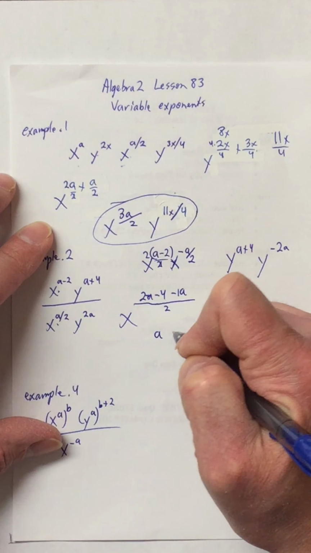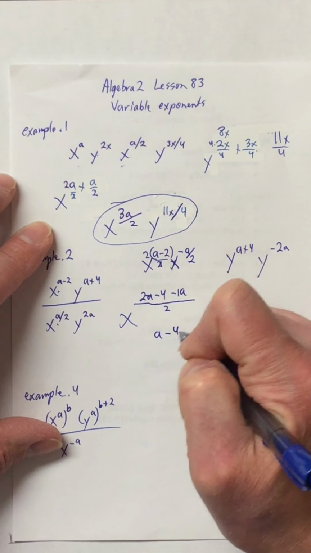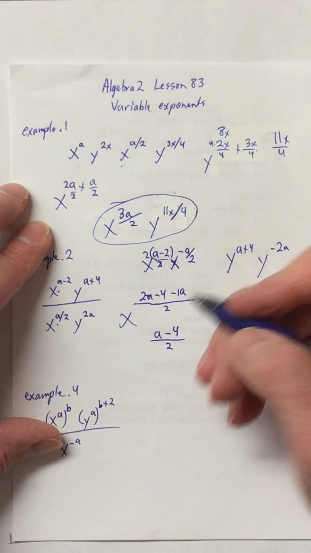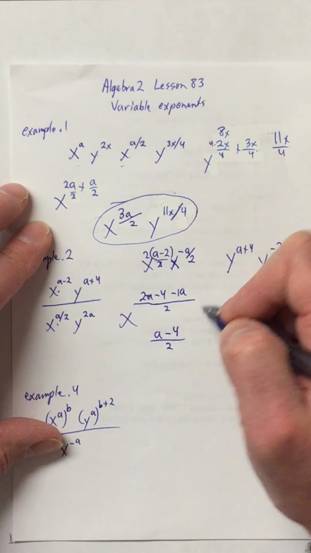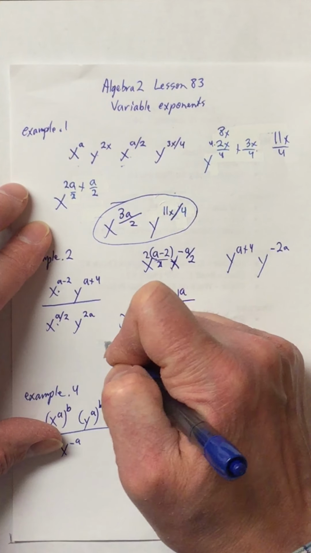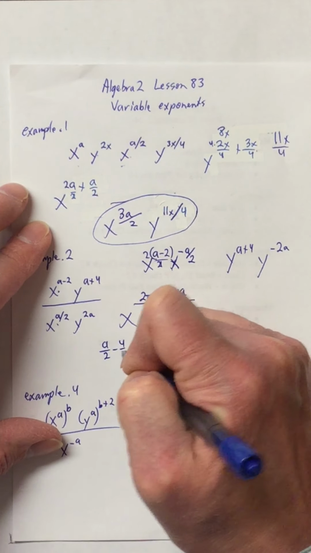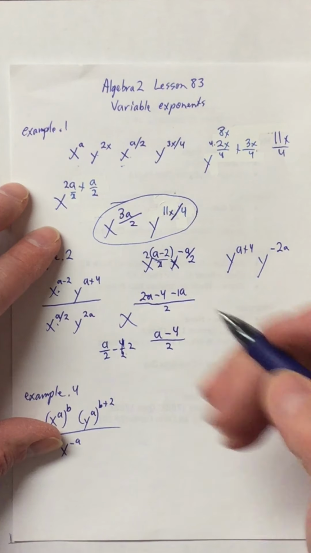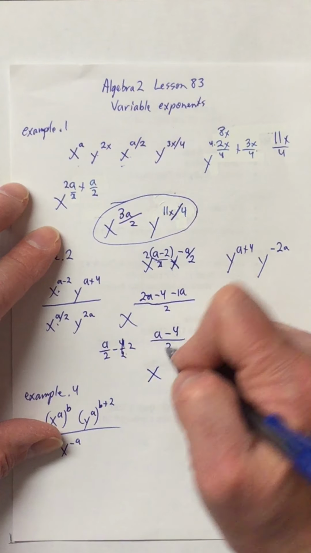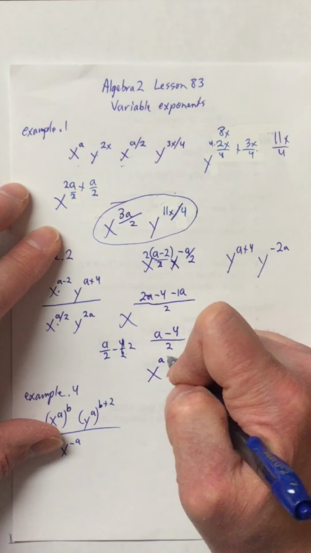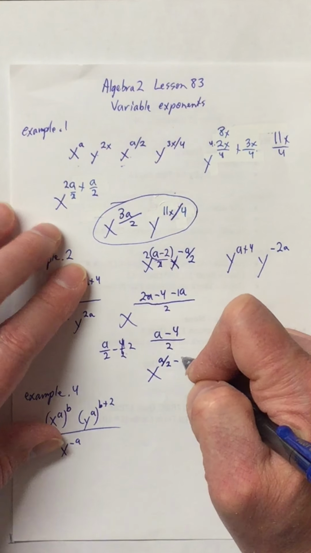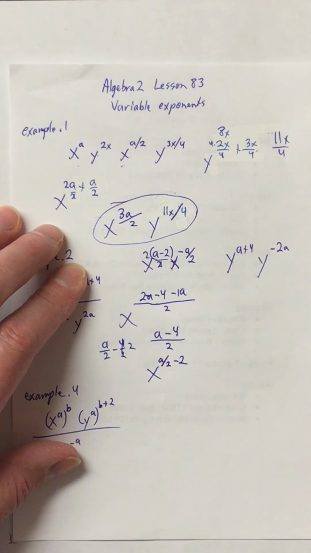So I get a minus 4. And once again, that's all over 2. If I separate these out, a over 2 minus 4 over 2. Obviously, this one can reduce to 2. So let me write the ending result. X to the a divided by 2, or the denominator, minus 2.